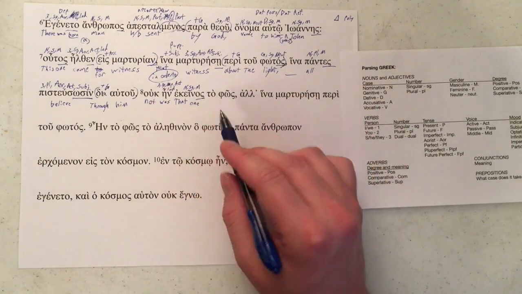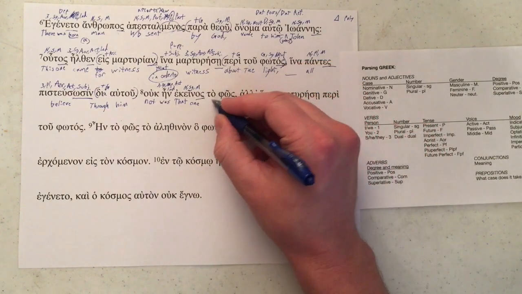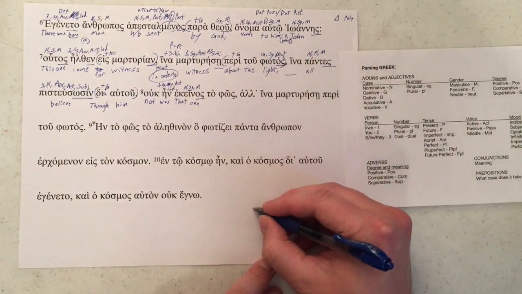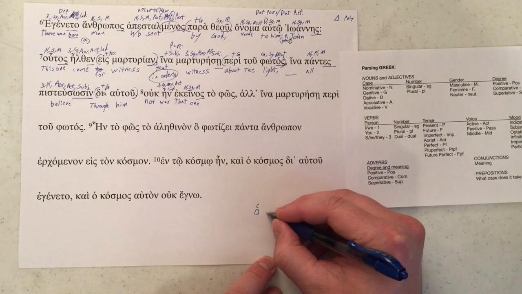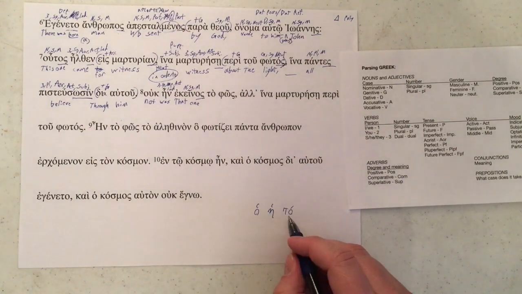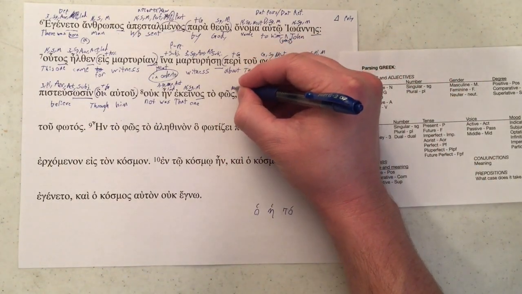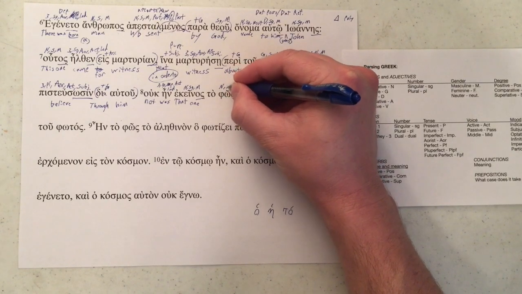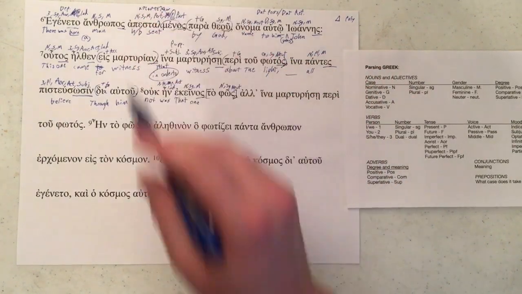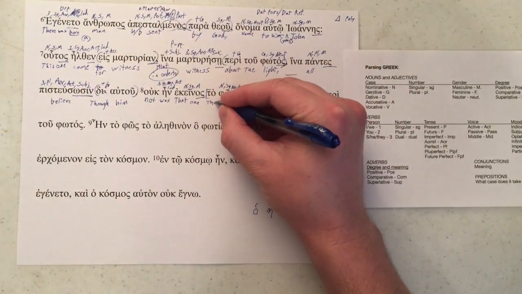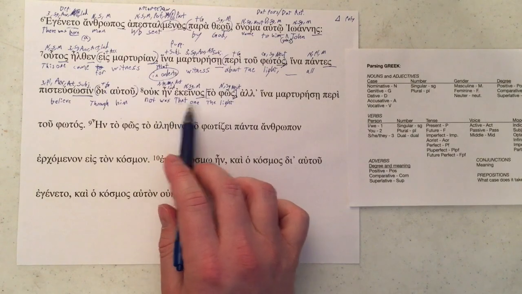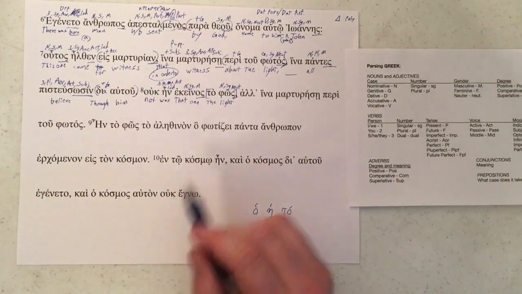We look ahead. We've got to phos, an article with phos. Phos is in the nominative form, as is to. If you recall, we've got our articles down here, where it's visible. Masculine is ho, feminine is he, and neuter is to. So this one matches the gender of phos, neuter, nominative, singular, and these two go together. We've seen this construction in, I think, verse 5. The specific light, all right? That one was not the light. Good to know. Moving on.